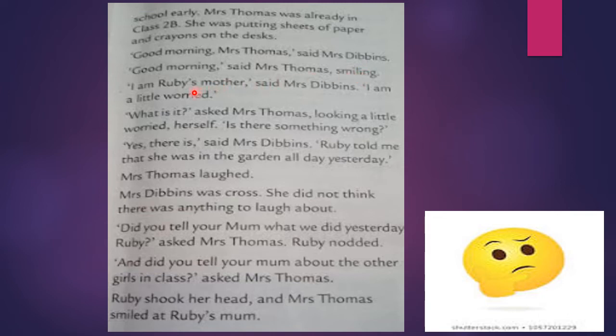"I am Ruby's mother," said Mrs. Dibbons. "I am a little worried." Worried means परेशान होना. "What is it?" asked Mrs. Thomas, looking a little worried herself. "Is there something wrong?" "Yes, there is," said Mrs. Dibbons. "Ruby told me that she was in the garden all day yesterday."